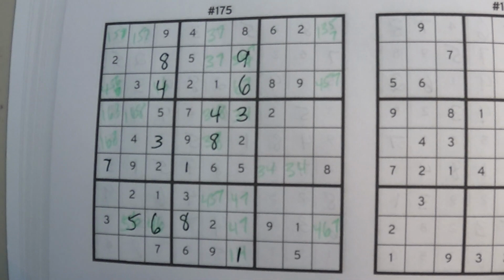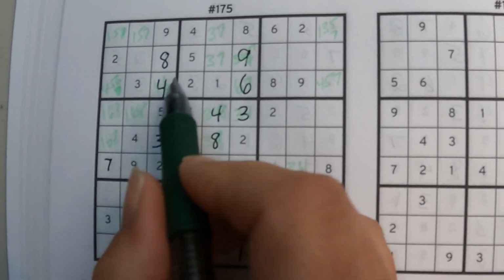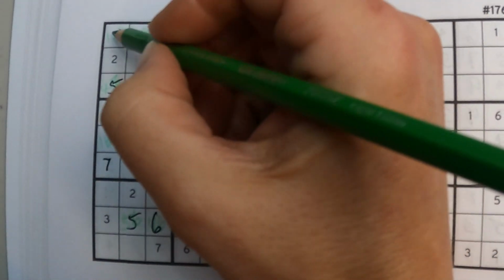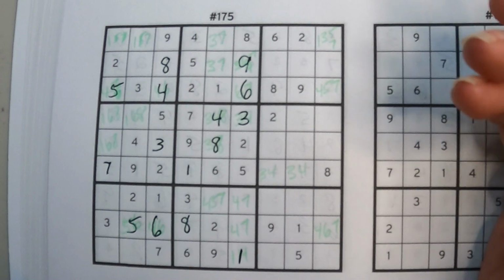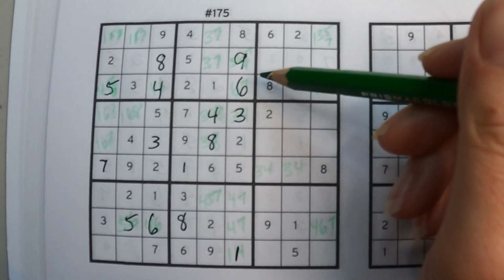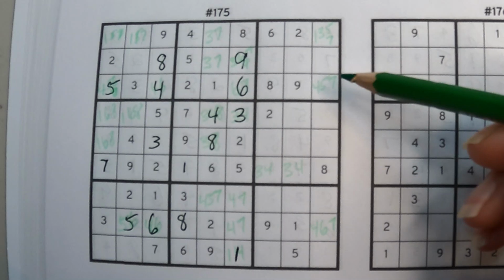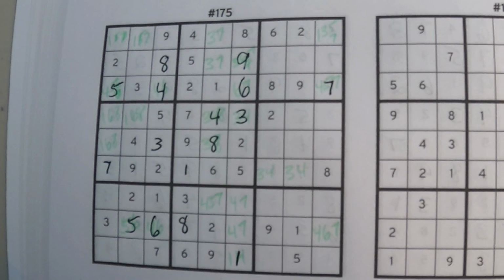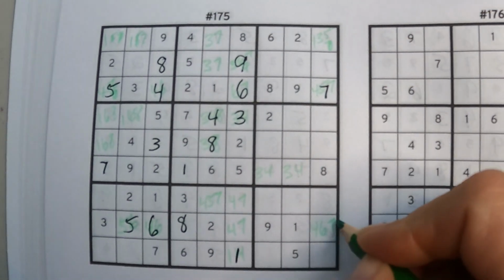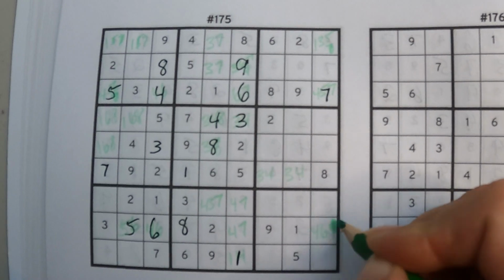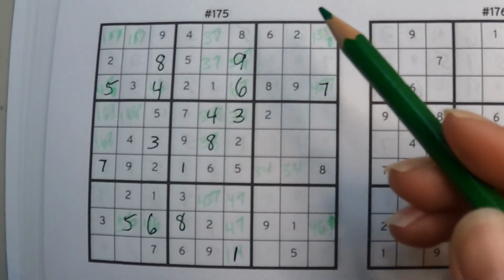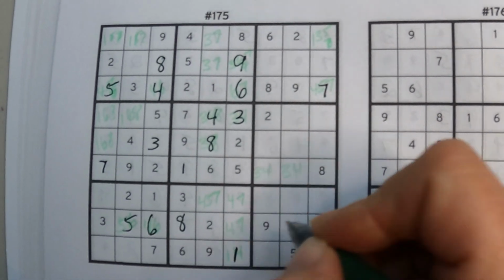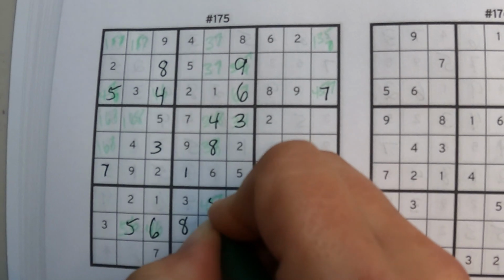So let's clean some stuff up here. That 4 and 6 makes this our 5. So now we can get rid of this 5 and this 5. 4 and 5 makes this our 7. So now we can get rid of this 7 and this 7. That 6 makes this our 4, 7, 4, 5.